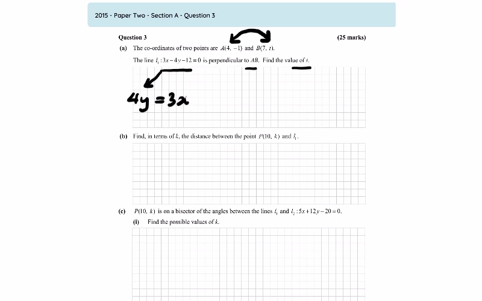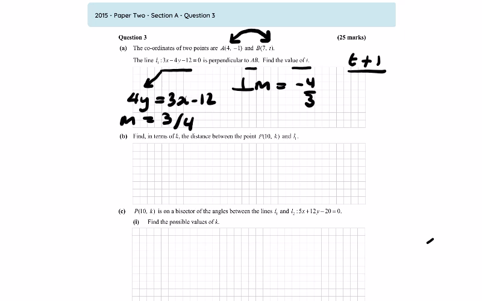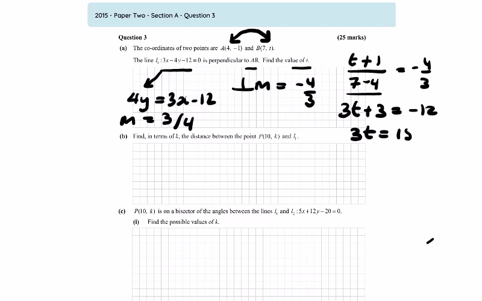4y would be equal to 3x minus 12. You might see straight away that the slope is going to be 3 over 4. Perpendicular slope is equal to minus 4 over 3. So t minus minus 1, doing y2 minus y1 over 7 minus 4, is equal to minus 4 over 3. So we should be able to solve for this quickly. 3t plus 3 is equal to minus 4 by 3, so minus 12. 3t will be minus 15, so t will be minus 5.